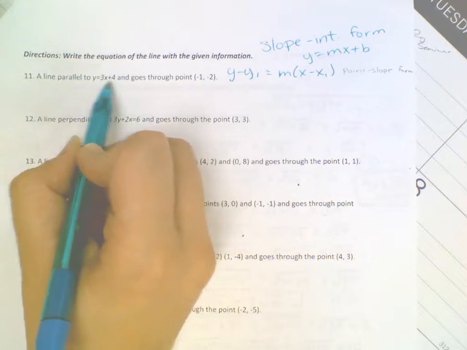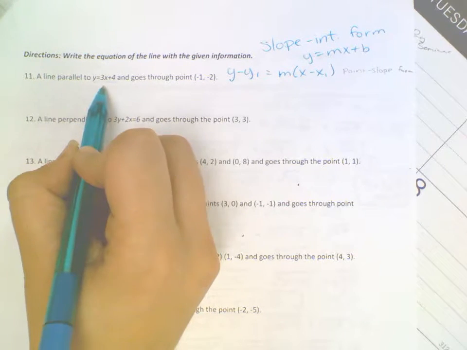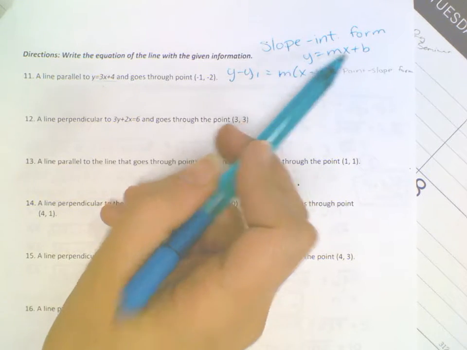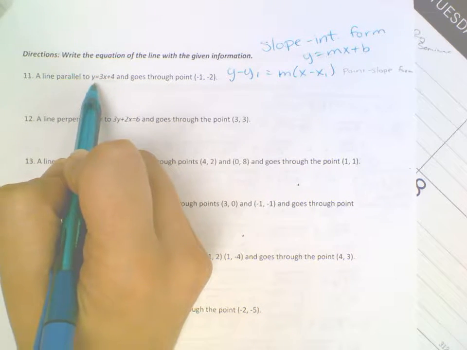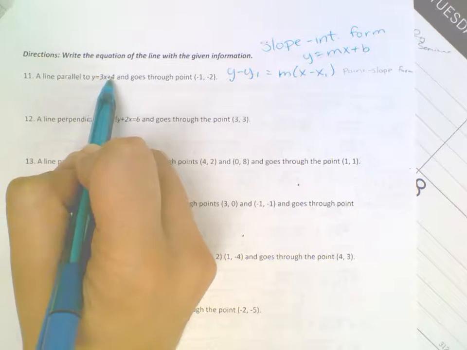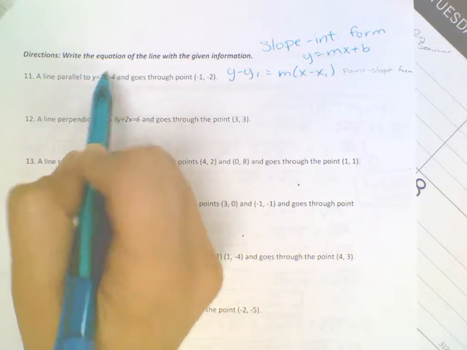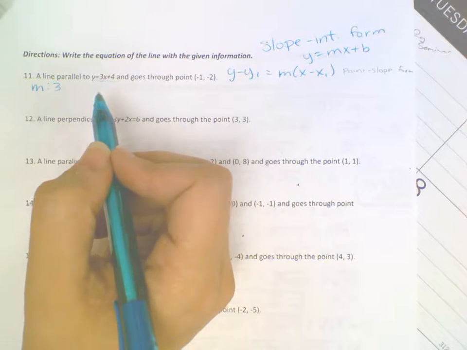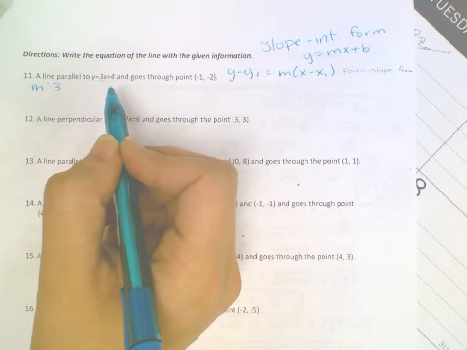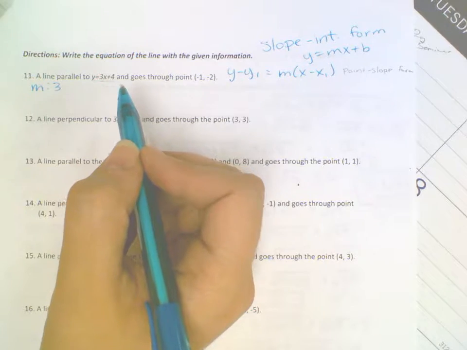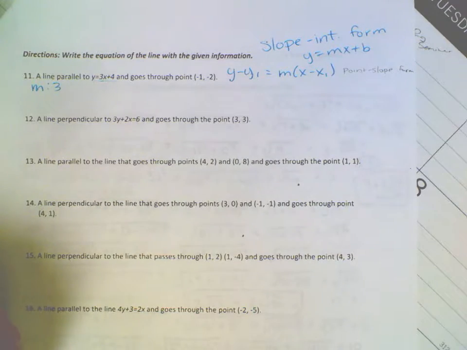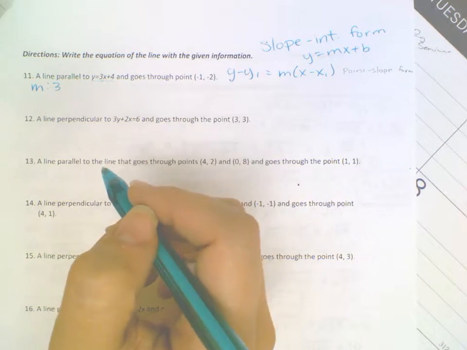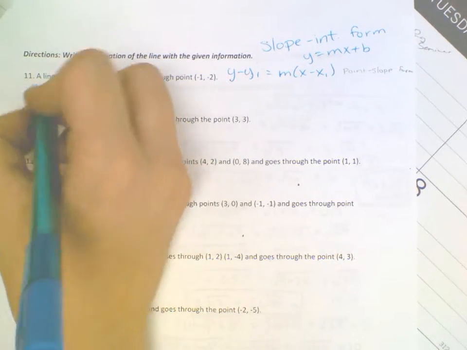The slope of this line here is 3 because it's in the place where m would be in y equals mx plus b. So m is 3. Your slope is 3. Do not say that the slope is 3x. That is not true. Slope is just a number. It does not have any variables. When you're counting the slope of something, you'll never have an x. You'll just be counting. So we know the slope is 3.